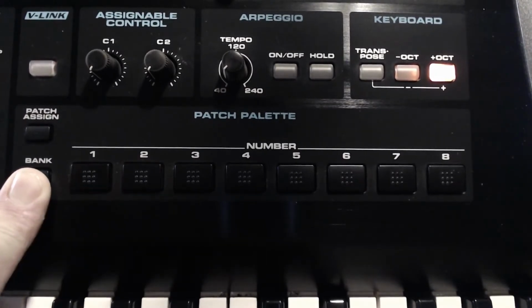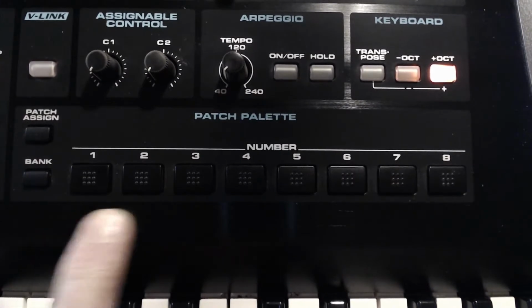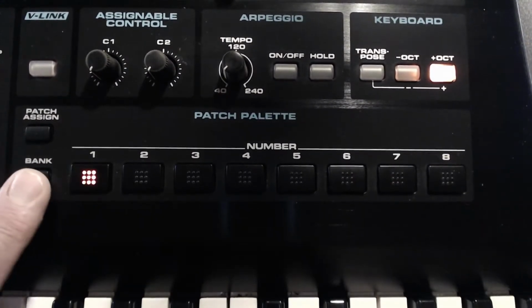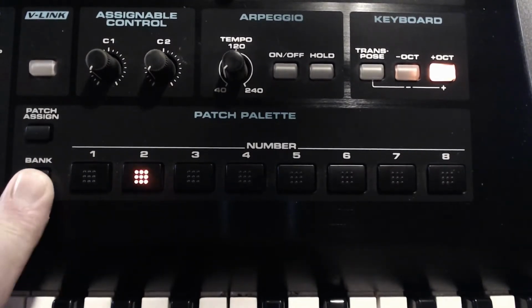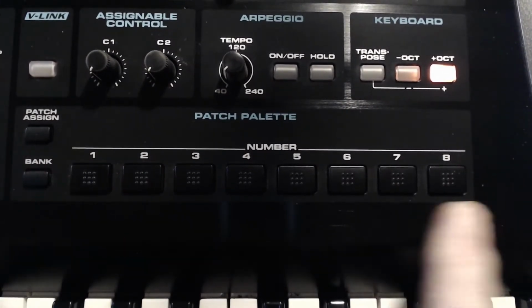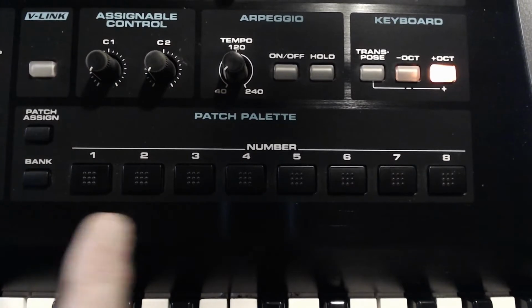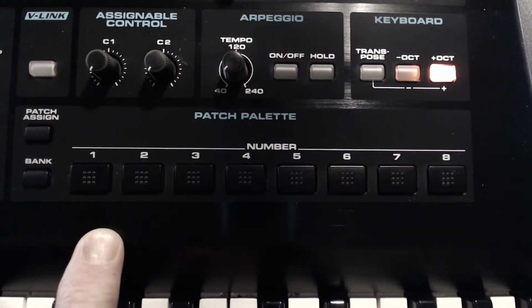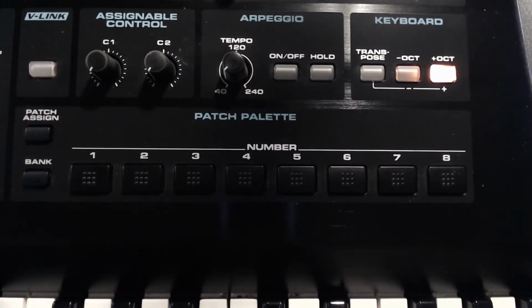But you can press bank 1 and you can store 8 presets into bank 1. And then you can select another bank, bank 2, and you can store another 8 presets. So this totals up to 64 presets here, which you can store out of the 512. This is for instantaneous patch selection in a gig situation, a set.